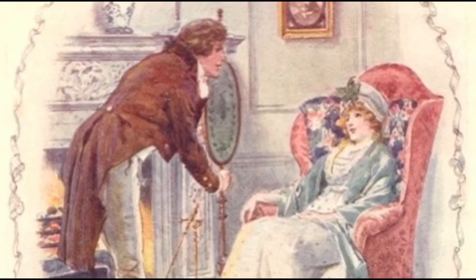Lady Catherine, having heard rumours that Elizabeth intends to marry Mr. Darcy, visits Elizabeth and demands she promise never to accept Mr. Darcy's proposal. Elizabeth refuses and the outraged Lady Catherine leaves. Darcy, heartened by his aunt's indignant relaying of Elizabeth's response, again proposes to her and is accepted.